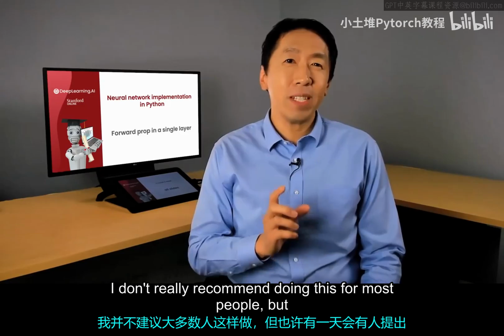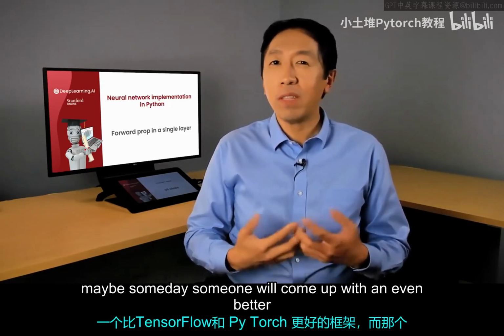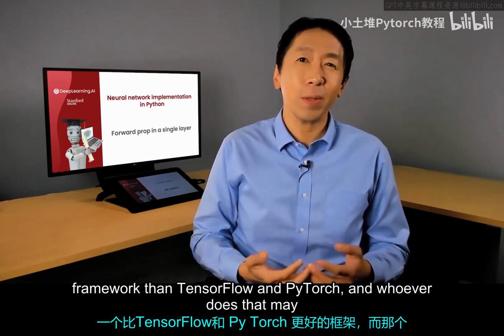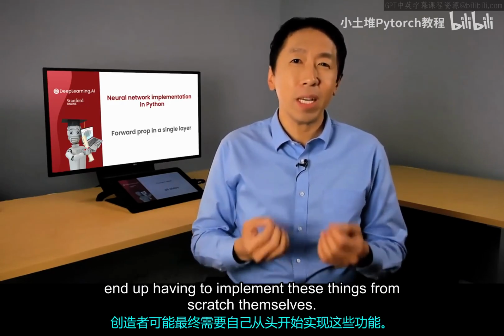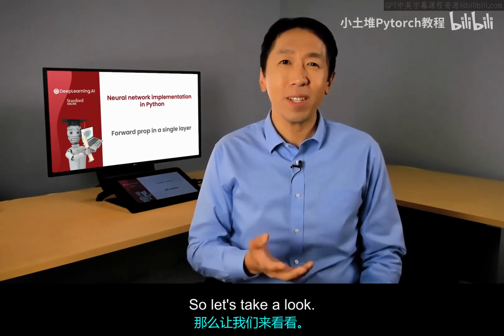I don't really recommend doing this for most people, but maybe someday someone will come up with an even better framework than TensorFlow and PyTorch. And whoever does that may end up having to implement these things from scratch themselves. So let's take a look.